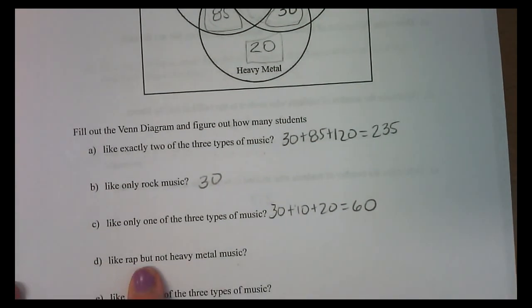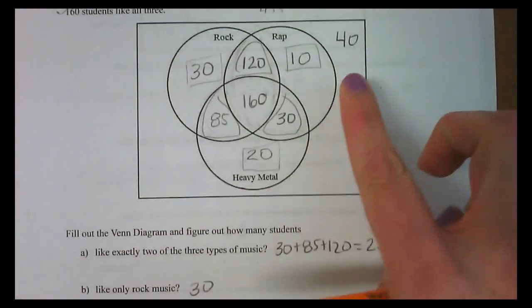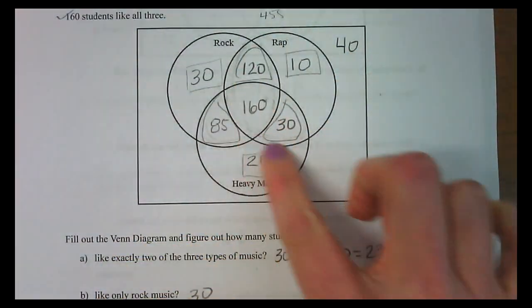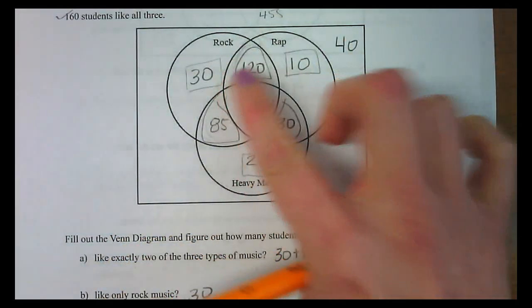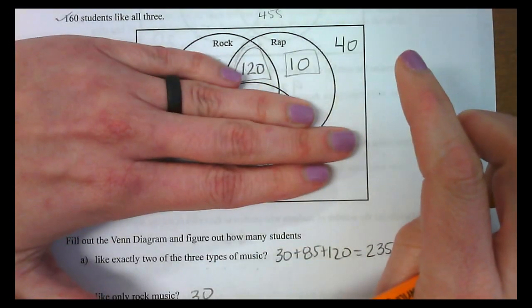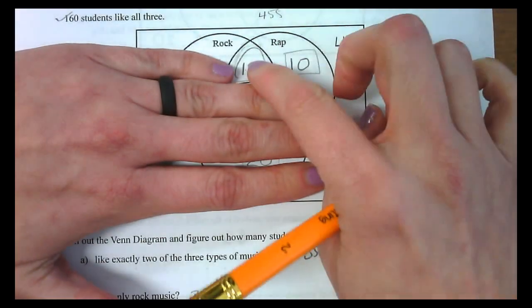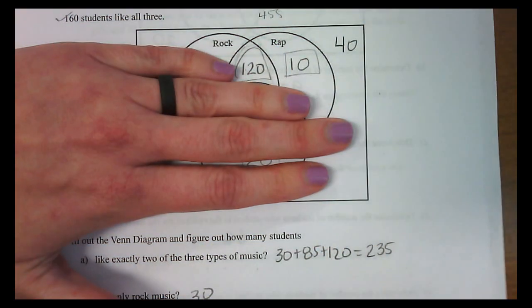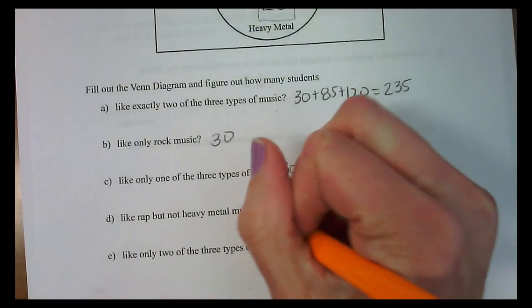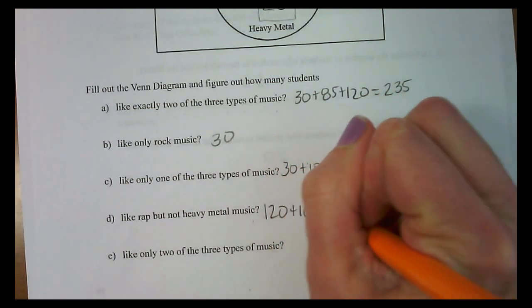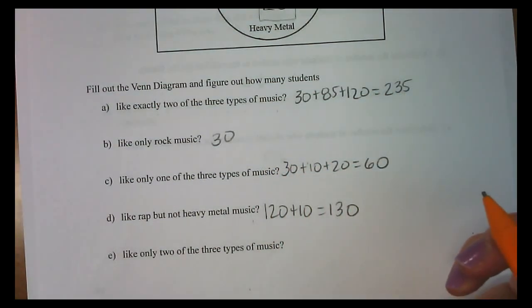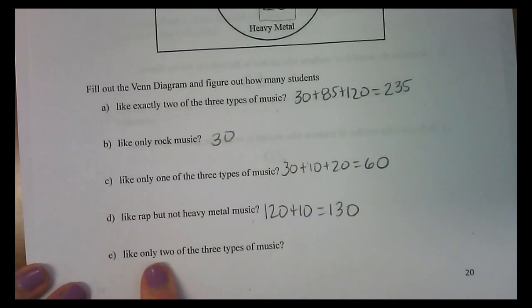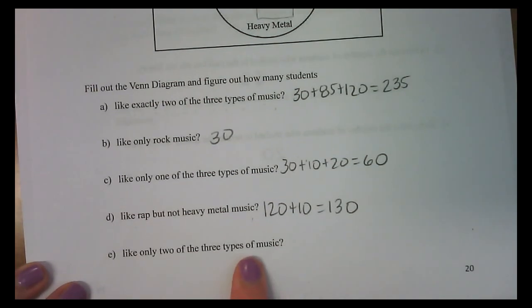Right? They like rap, but not heavy metal. So rap is this whole circle here, but it can't be heavy metal, so I'm going to cover up that part. That leaves us with only these 2 sections of the rap circle. So the 120 and the 10 make 130. Then the last one, like only 2 of the 3 types of music.